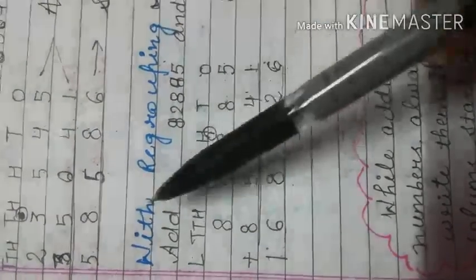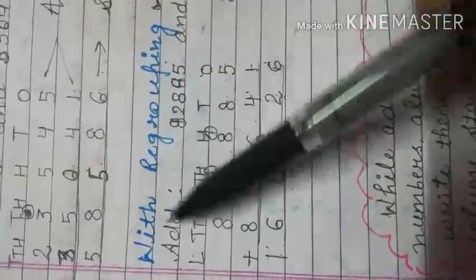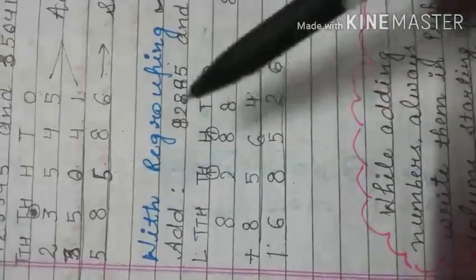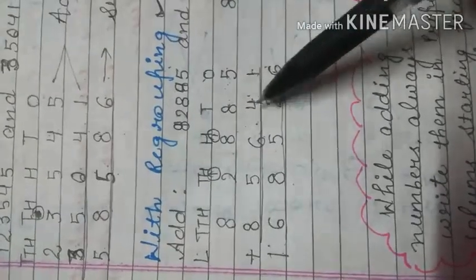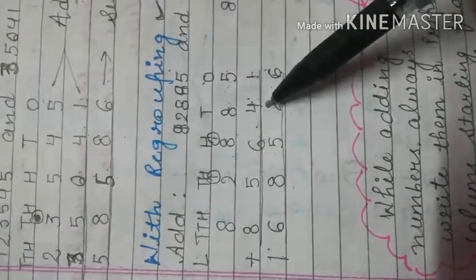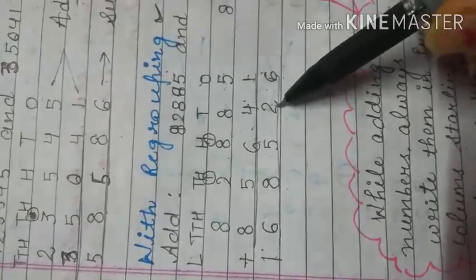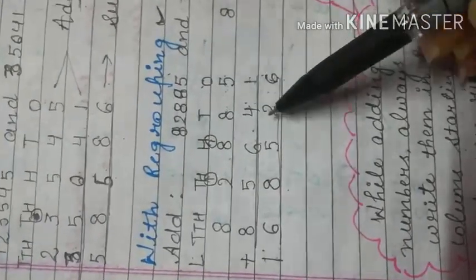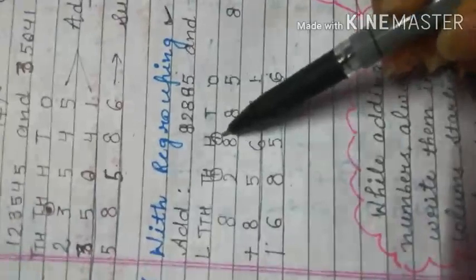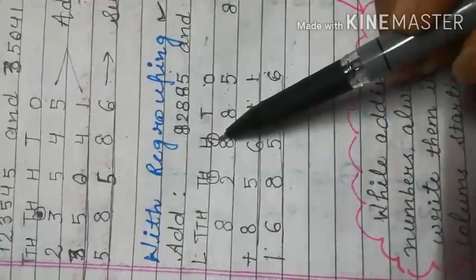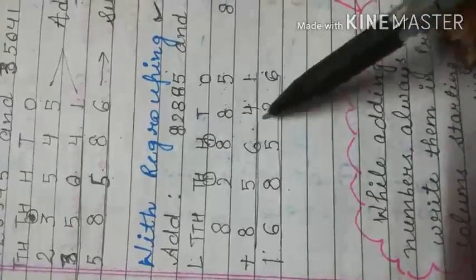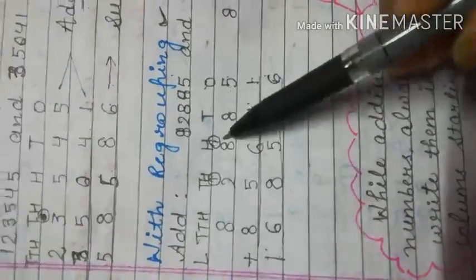Now because this is the case of with regrouping, so here we are regrouping the numbers. That means 8 plus 4, that is 12. So 12 is a 2-digit number. What we will do, we will write 2 here and we will carry forward 1 to the hundreds place. Means we have carried forward 1 to the hundreds place.